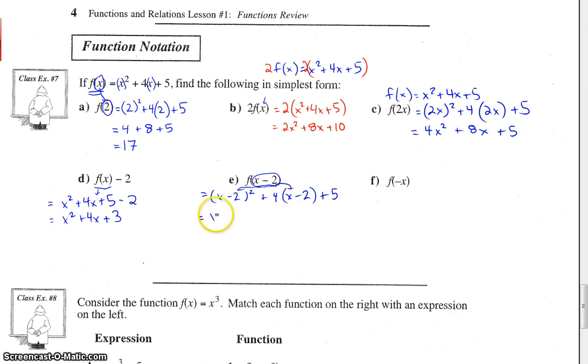We could expand that. Now remember, when you're expanding a binomial, let me just throw an extra step in here. x minus 2 times x minus 2, and you have to FOIL or multiply the first, outer, inner, last together, or you can call that distributive property. So that's going to be x squared, and then outside negative 2, inside negative 2, so that will be negative 4x plus 4, negative 2 times negative 2, plus 4x minus 8 plus 5. Okay, we are done expanding.